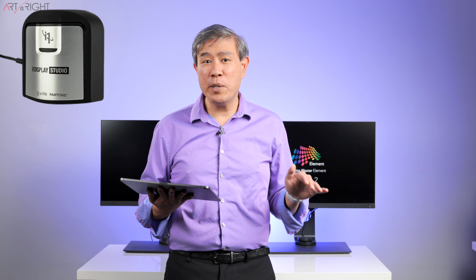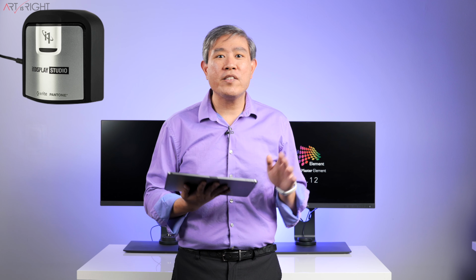That is not compatible with Palette Master Element, and it's not compatible with any other third-party software. So if you're calibrating these displays professionally, don't buy that device.